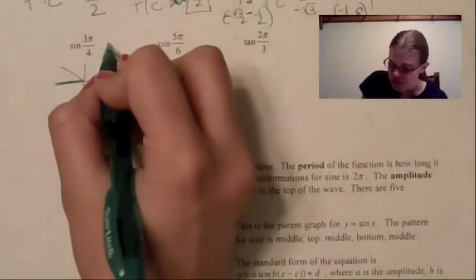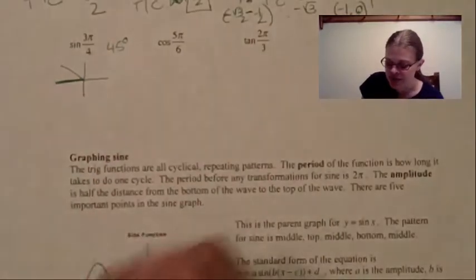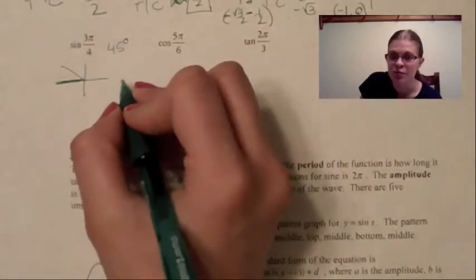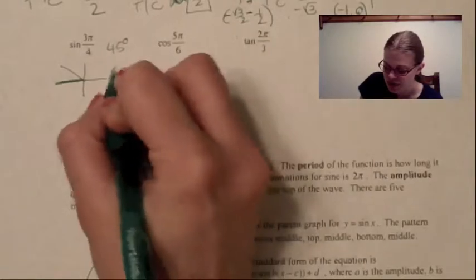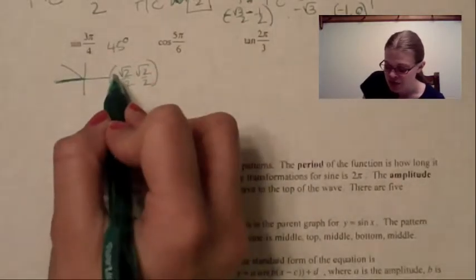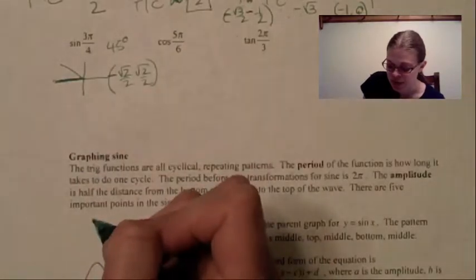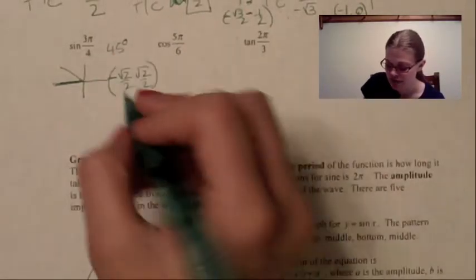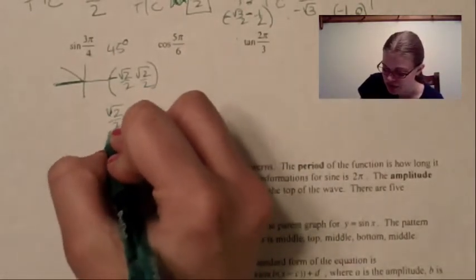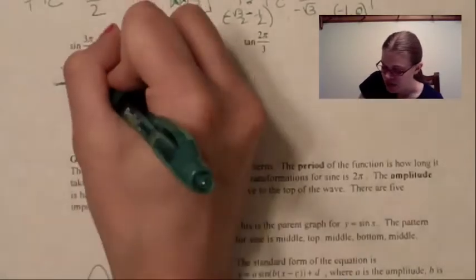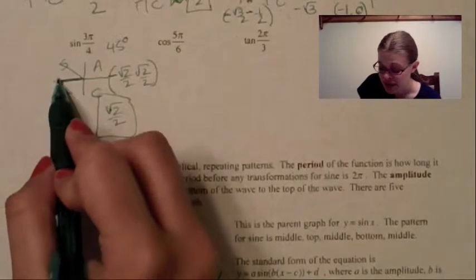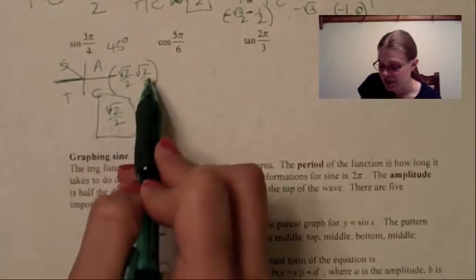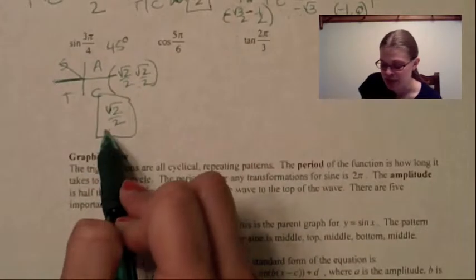3 pi fourths. Fourths goes with 45 degrees. 45 degrees is the point that matches. The point that matches is root 2 over 2, root 2 over 2. I'm in the second quadrant, so the x is negative, but the y is positive. The sine is the y value, so I pick root 2 over 2. Or you could say all students take calculus. S stands for sine, so the sine is the y value and the sign is positive.